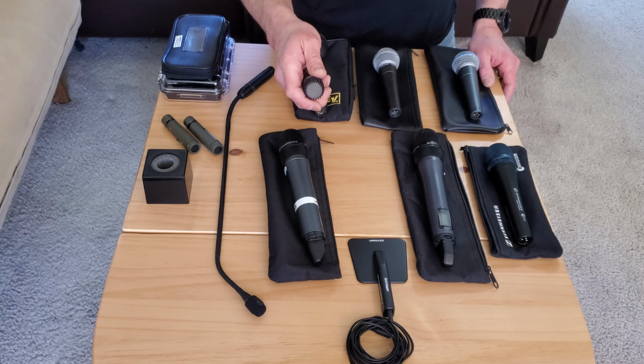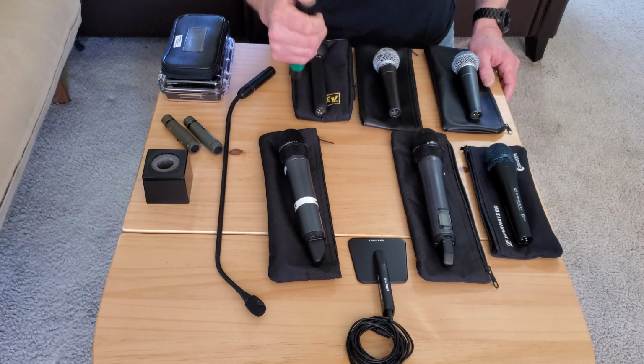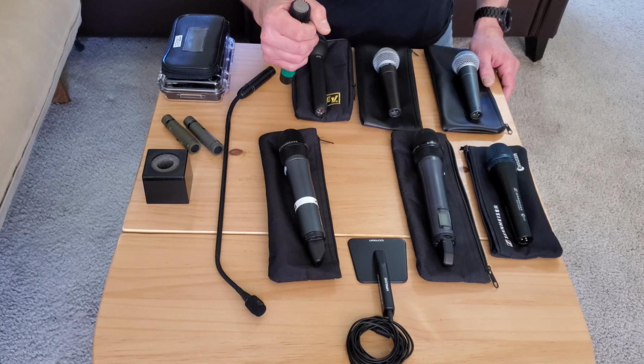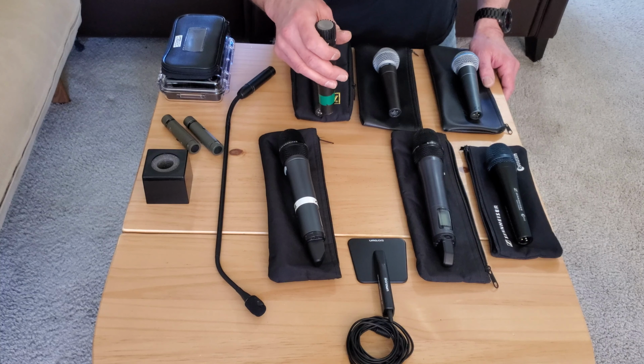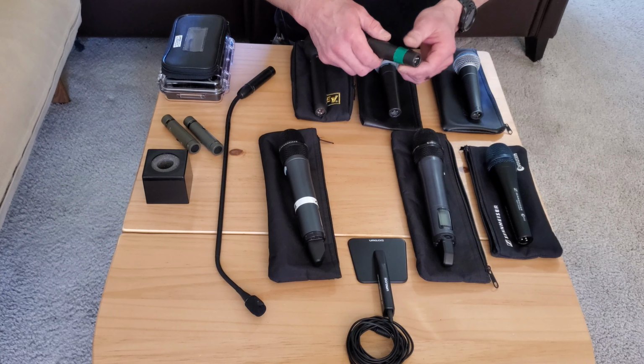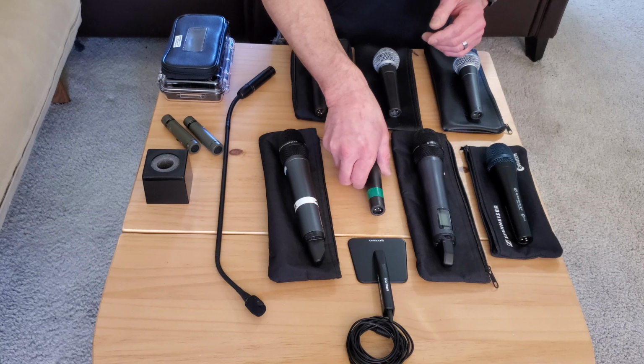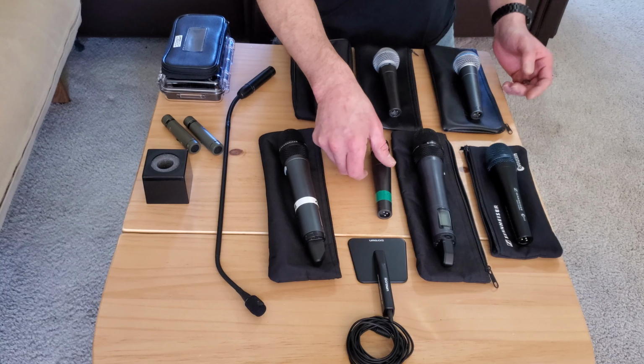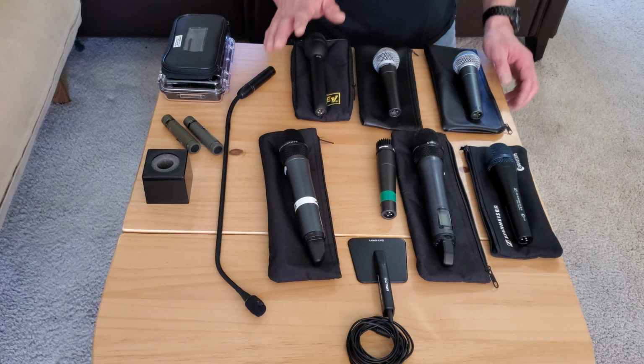This is a dynamic microphone that really can deal with high SPLs before it reaches any distortion. So you often see these used when miking instrument cabinets and things like that for bands. It also is not a bad vocal mic either.